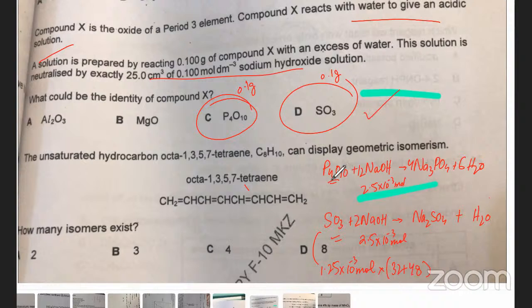You can do the other one as well, but that will not give you 0.1 grams because you divide this by 12, it's a 12 to 1 ratio. So it's going to be 2.5 times 10 to the power minus 3 divided by 12 and then multiplied by the MR. That's not going to come out to be 0.1. Okay. So D is the answer.